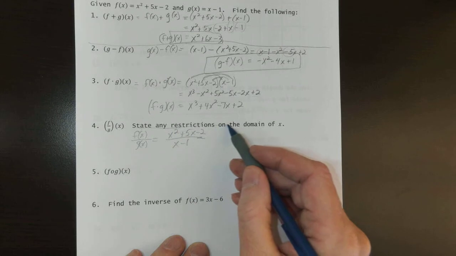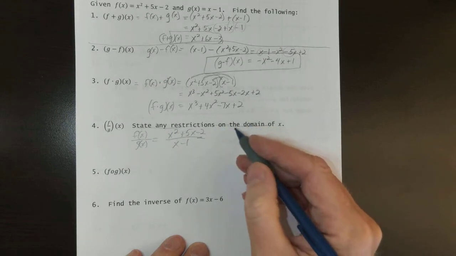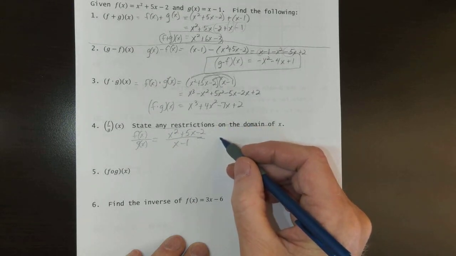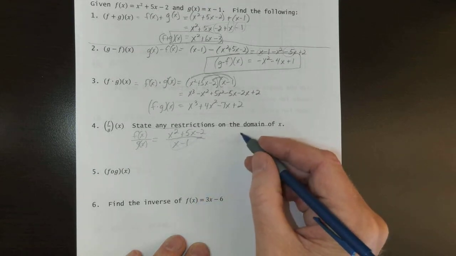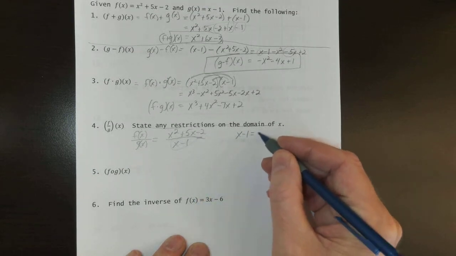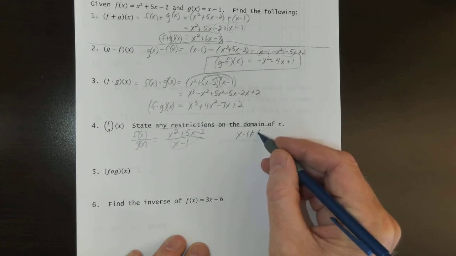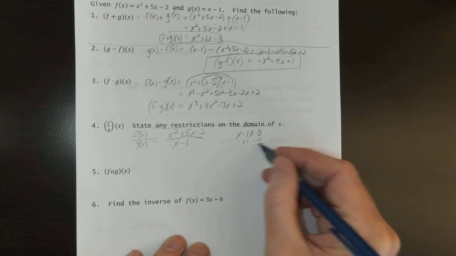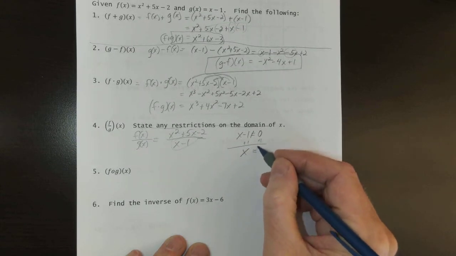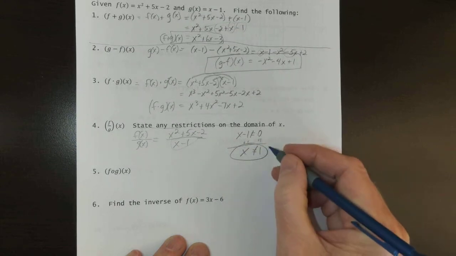We won't do long division or anything, but it's asking for us to state any restrictions on the domain of x. In other words, x minus 1 cannot be 0. And if you add 1 to both sides, x cannot be 1. There's the restriction.